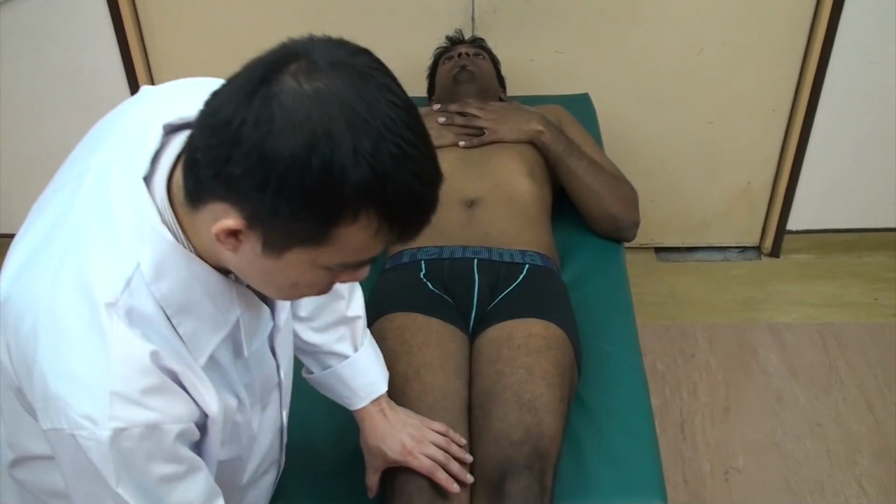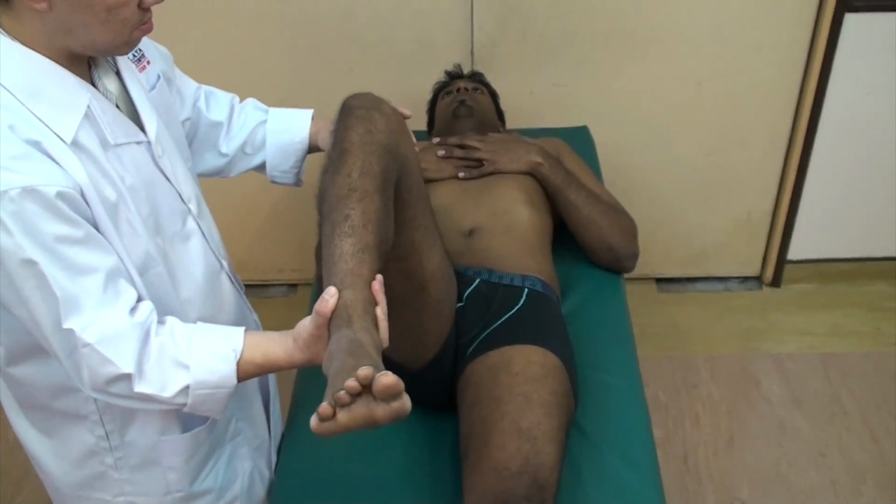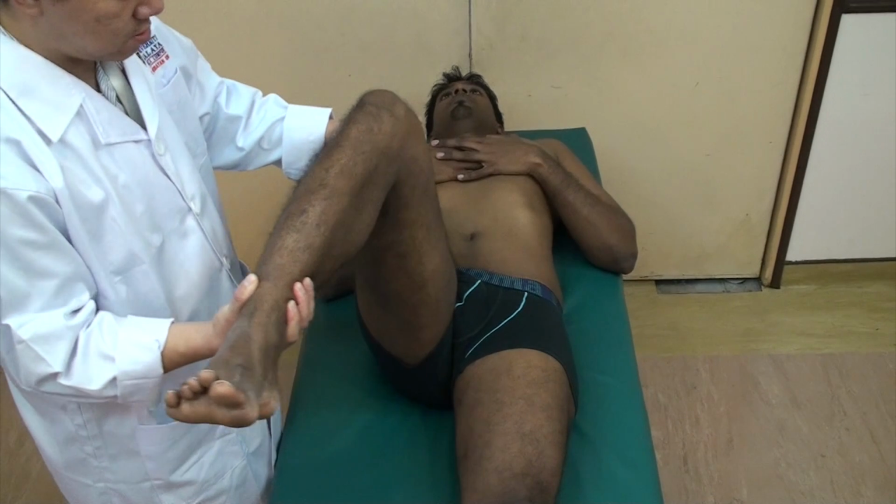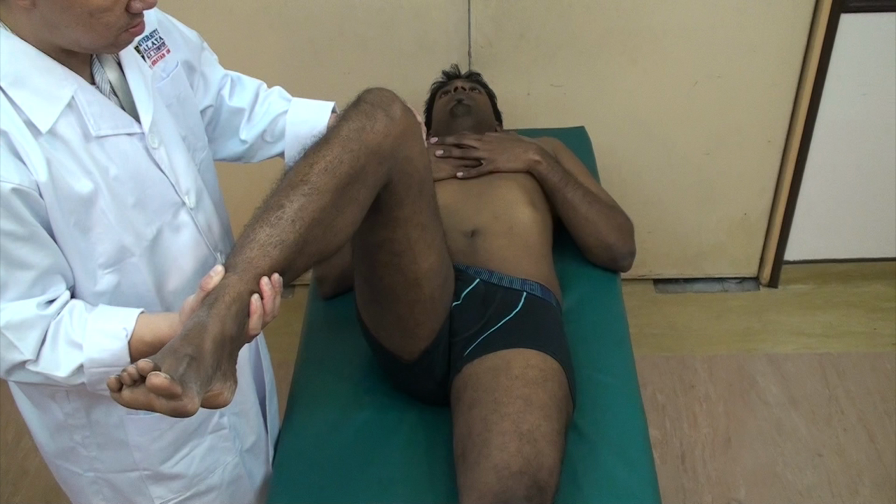Test the hip joint for internal rotation. This is done by flexing the hip joint passively to 90 degrees. Internally rotate the hip and document the range of motion. Compare to the contralateral side.